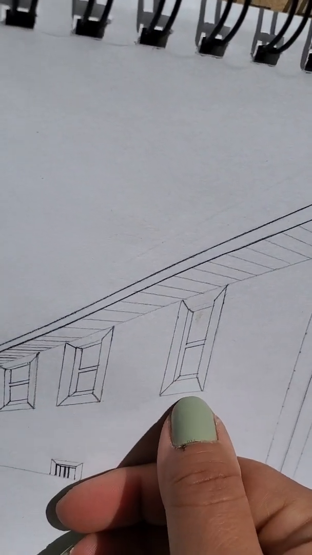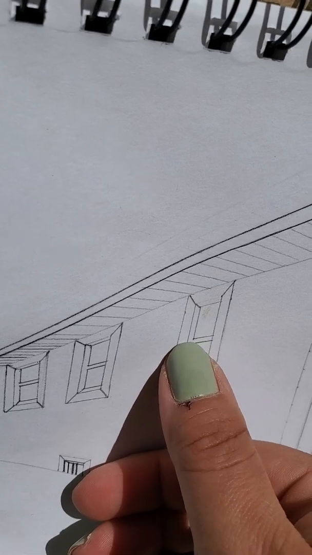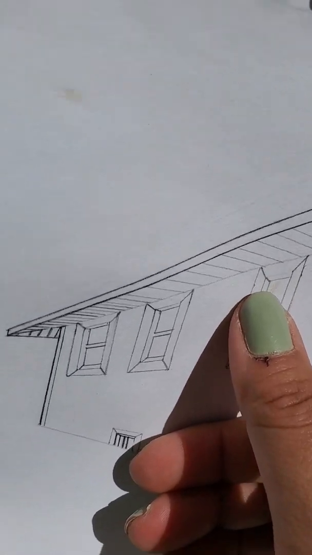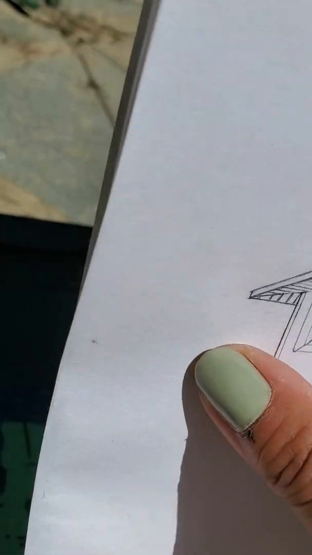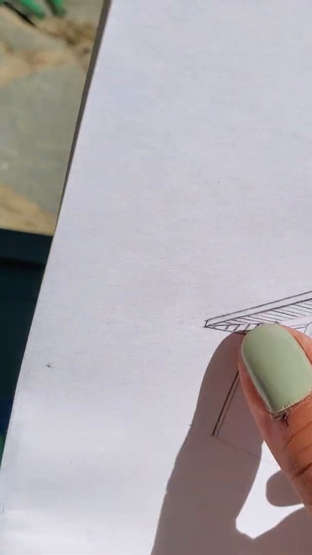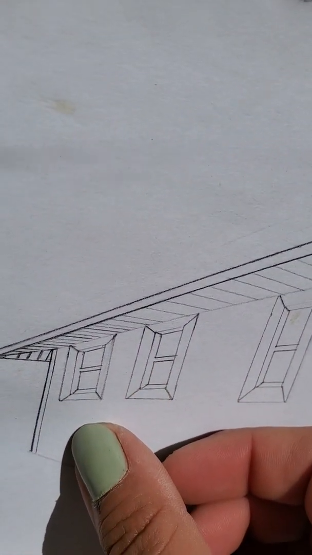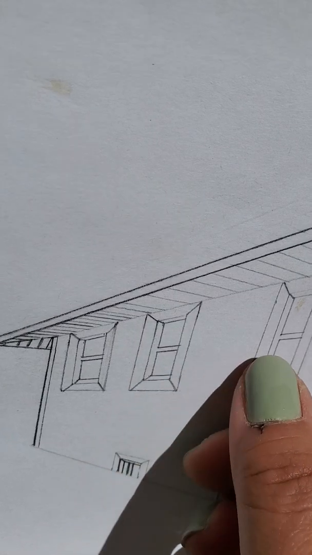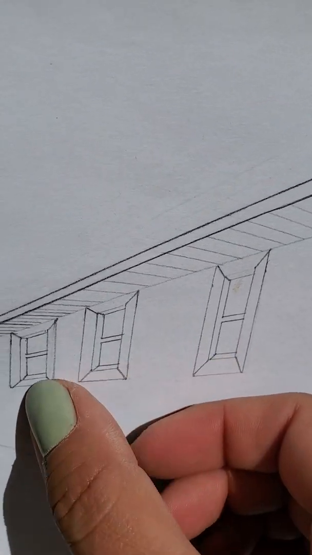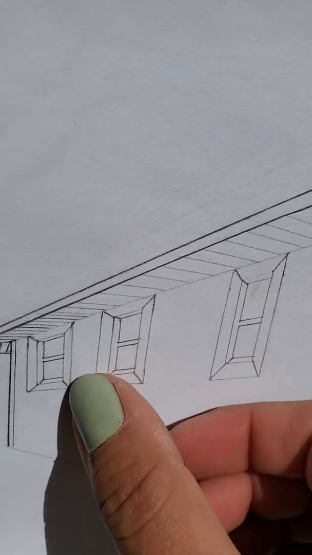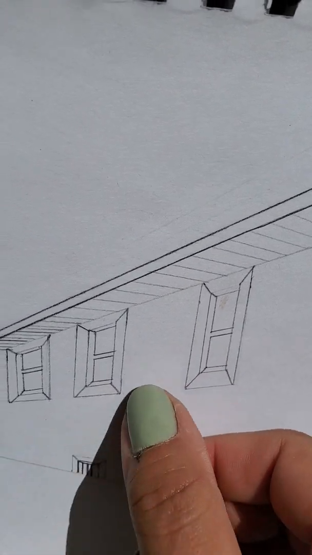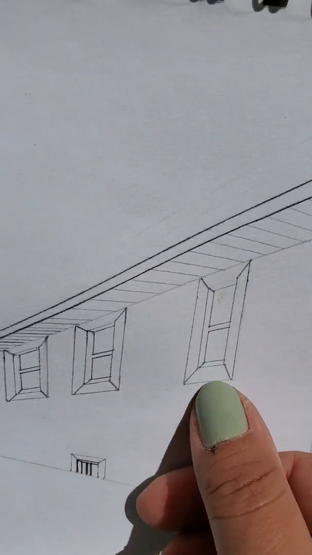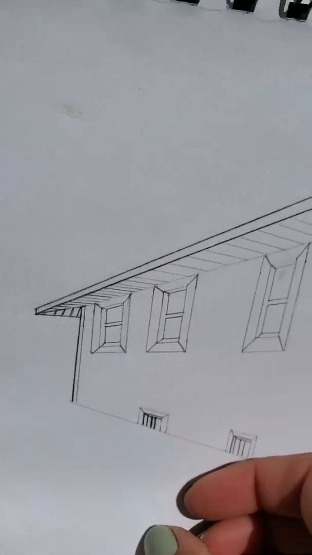All of your horizontal lines going this way, they all need to head towards your vanishing point. And just mark how far away you want each of your windows and your doors. And again, your vertical lines should be straight up and down.